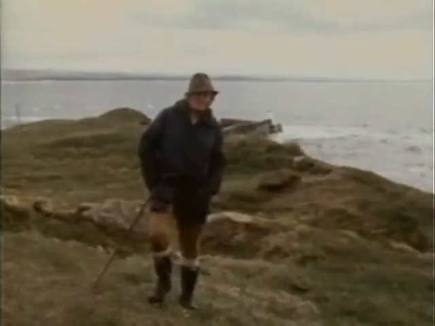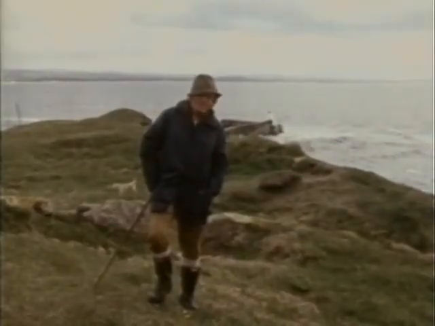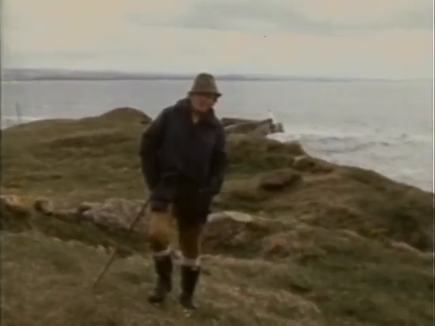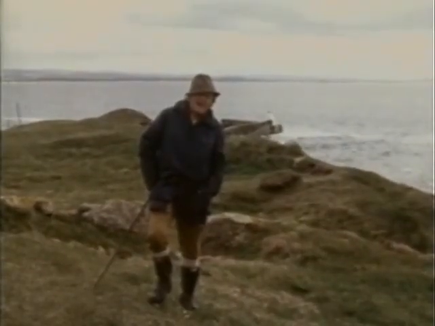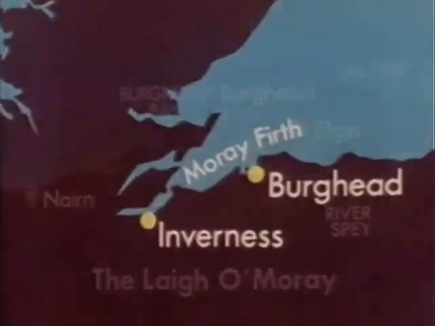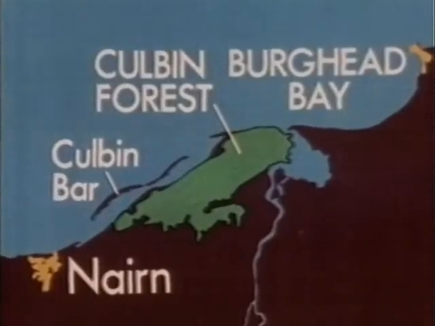Hello, this is real hold on to your hat country, because I'm standing at Berghead, a small fishing harbour on the northernmost tip of a promontory, a bit of land that sticks out into the Moray Firth in the northeast area of Scotland. Now, this promontory divides two bays. To the east is Spey Bay, to the west is Berghead Bay, and beyond it the bar of Culbin Sands and Culbin Forest.